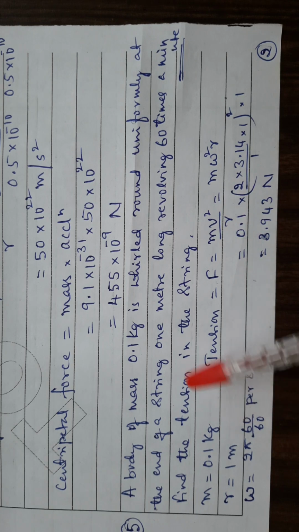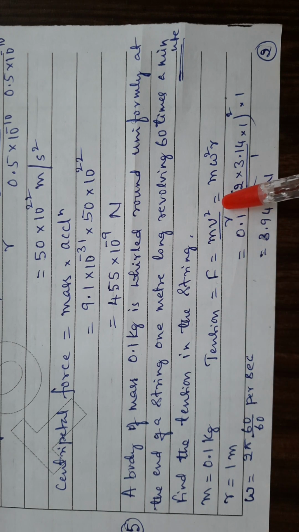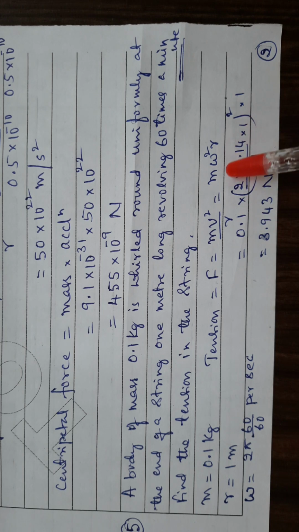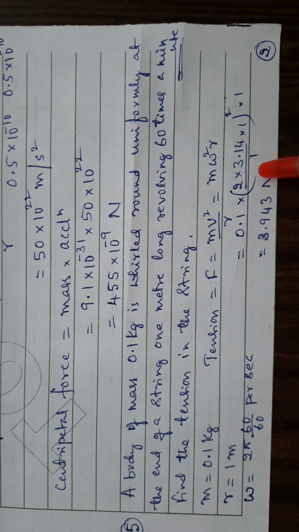Then the concerned formula you are supposed to write, and substitute all those things into your formula. Then substitution is over, and you have to do the calculation. Simplification is to be done properly. And once you get the answer, you have to think what SI unit we are supposed to write. If you don't write the SI unit, you lose the mark.